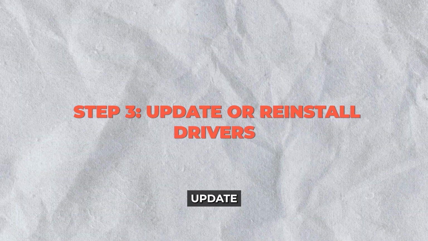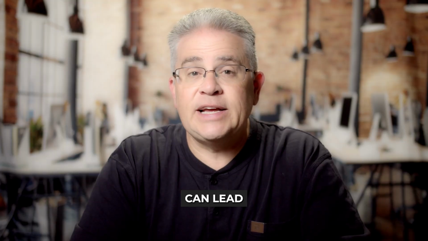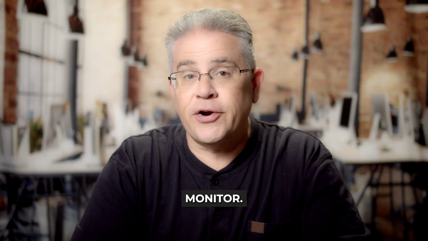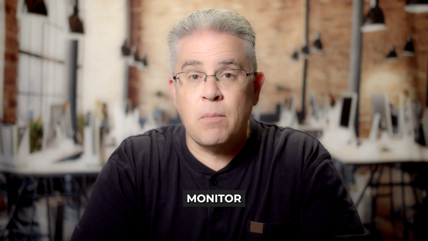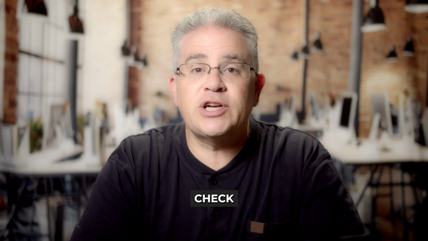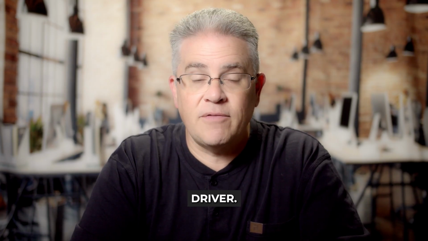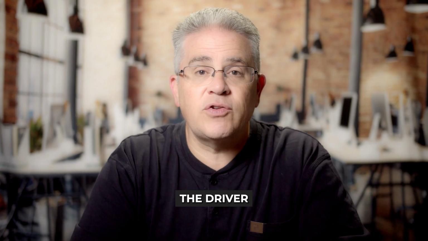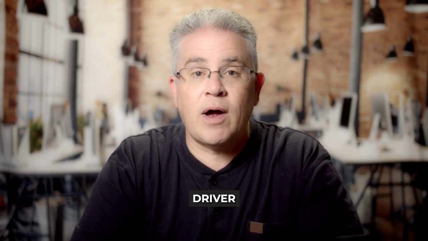Step 3. Update or reinstall drivers. Outdated or corrupt audio drivers can lead to sound issues on your LG monitor. Visit the LG website to download the latest drivers for your specific monitor model. On Windows, you can check for driver updates through Device Manager. Simply right-click on your monitor's audio device and select Update Driver. If issues persist, uninstall the driver and restart your computer. This will prompt Windows to reinstall the correct driver automatically.